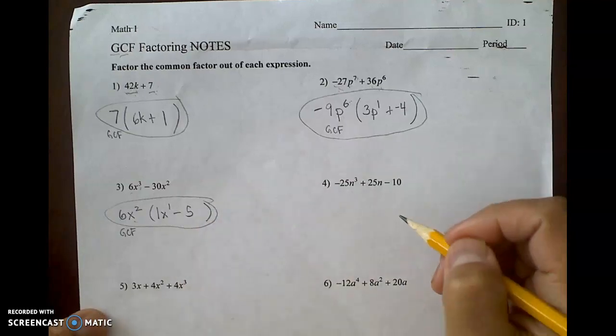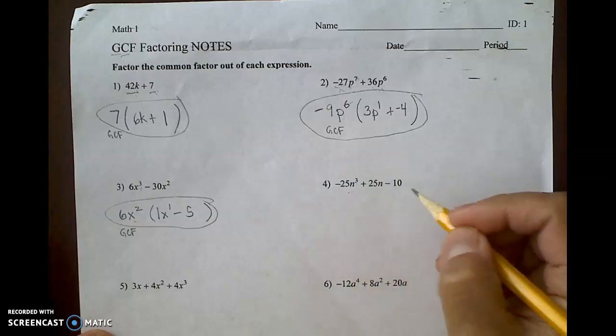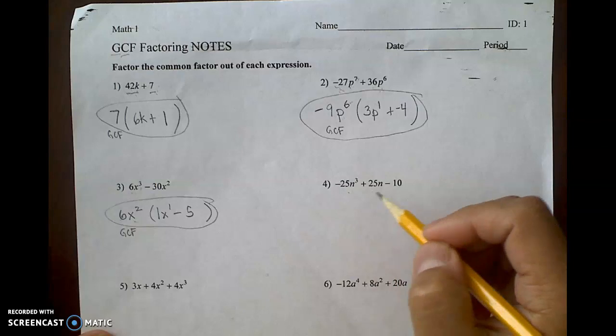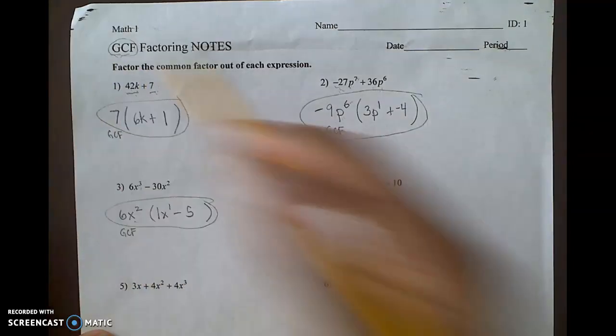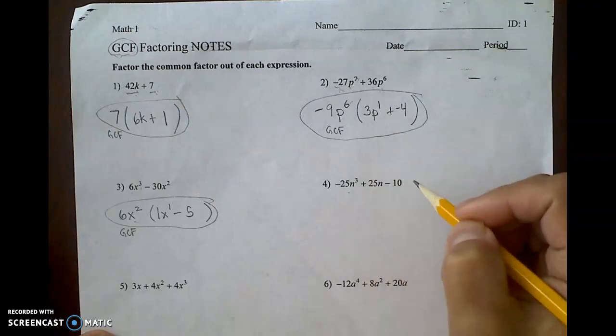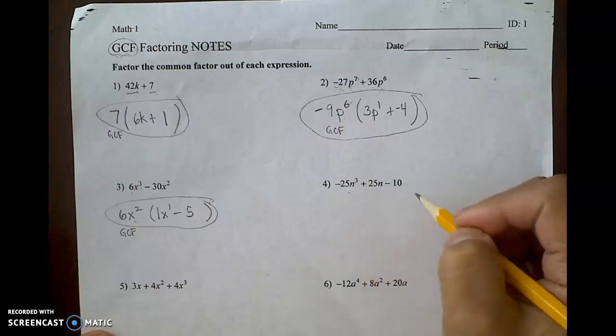Alright, so now we're going to move on to examples that have 3 terms. Okay, so 1, 2, 3. There's 3 terms here. So now again, we have to look at all 3 terms. Remember, this is GCF, greatest common factor, for all the terms in your expression. Okay, so now we have to look at 3 terms.